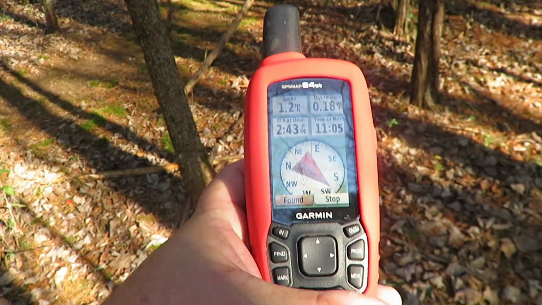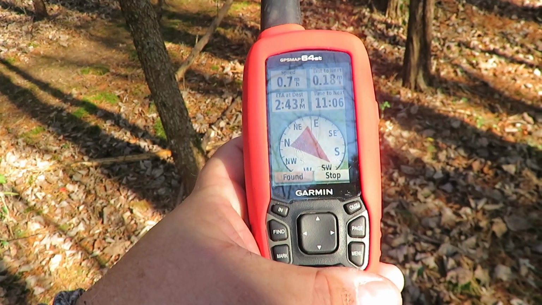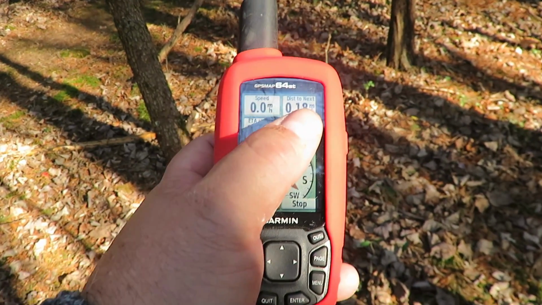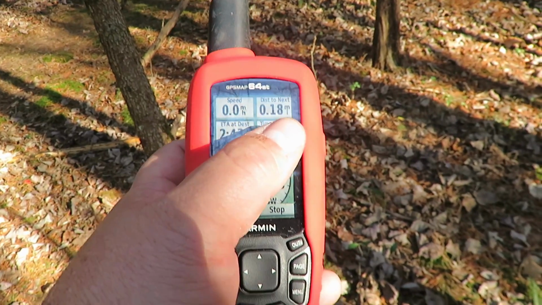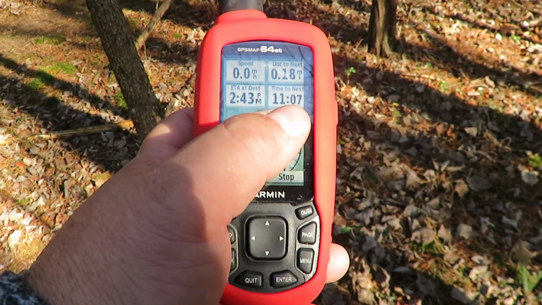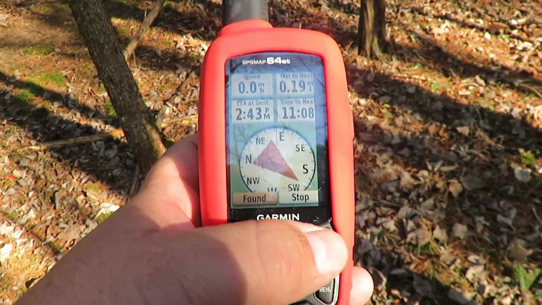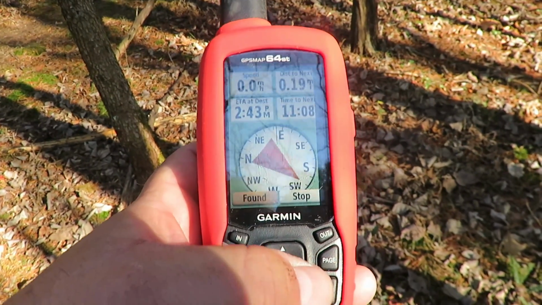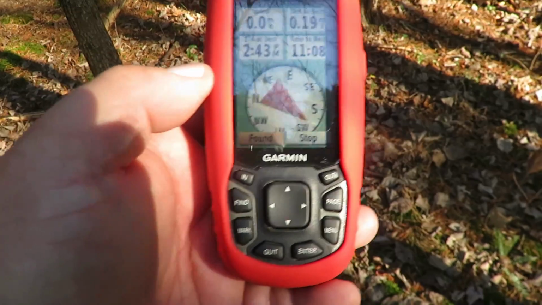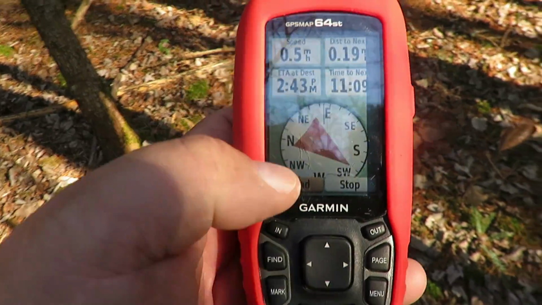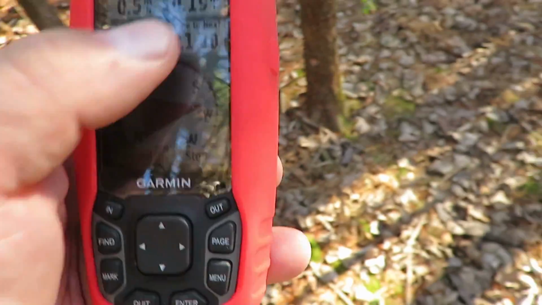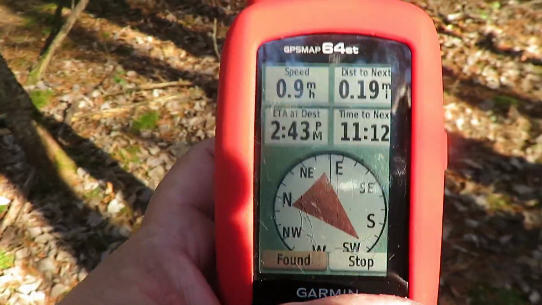So you'll see this is how you go after a cache with the compass. You have this compass setting. You need to have at least this distance to next, and then you can put the time to next just to see how quick it's going. But you definitely need the distance to next in your fields. And basically you see it's telling me to go back this direction here, and then you just keep on following that and let that count down. 0.19 now, and then you let it count down.